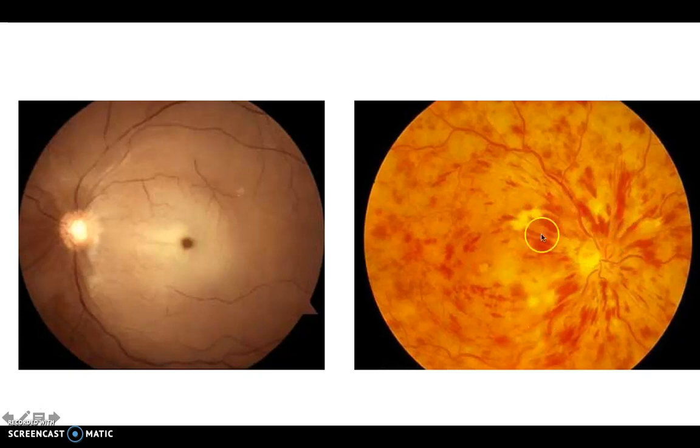And one of the risk factors of central vein occlusion is hypertension. Again, I repeat, one of the important risk factors of central vein occlusion is hypertension, while in central artery occlusion, one of the important risk factors is embolus, which may be from the heart or from anywhere in the body, which causes occlusion of the central retinal artery, causing a central retinal vision loss.